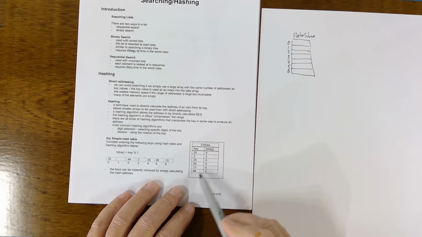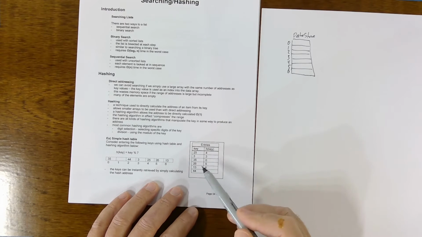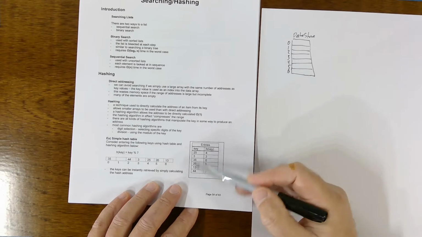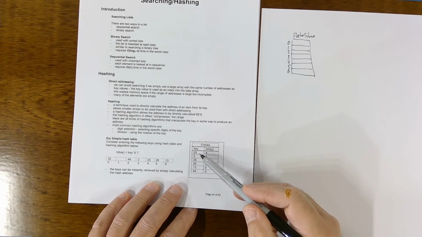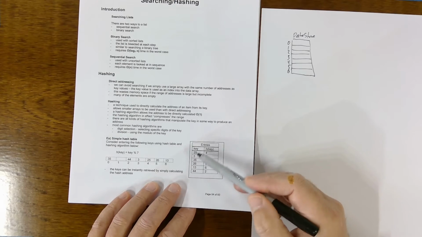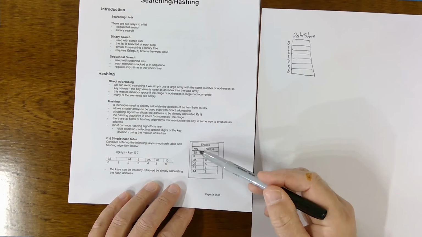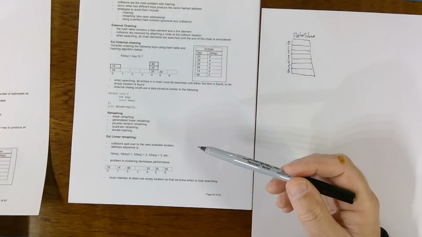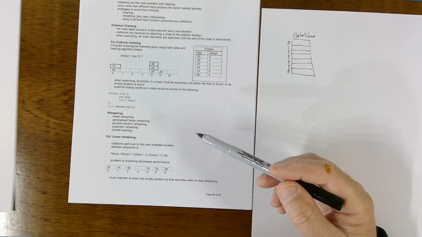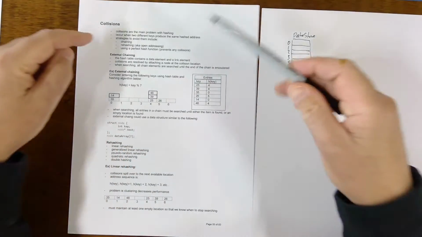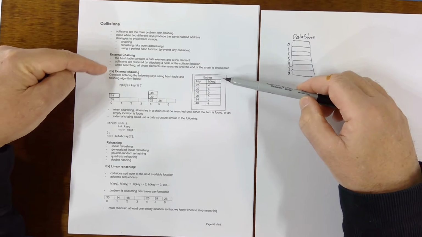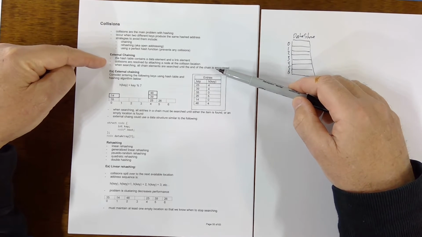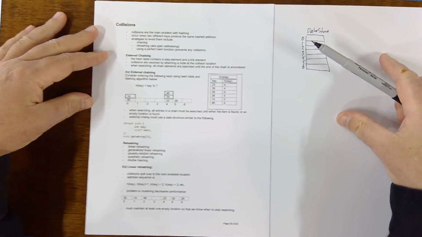In real life, these would be something like social security numbers, or your phone number, or your driver's license number, some other identifying piece of information. Could be a part number or something. So it's possible for collisions to occur, right? So here's an example of a way to resolve collisions.